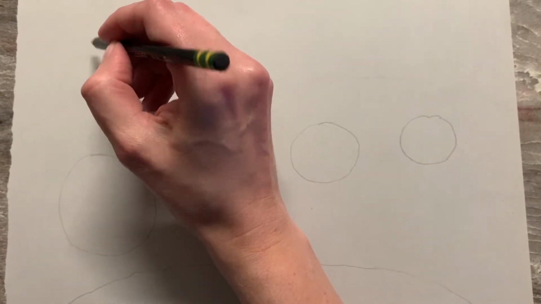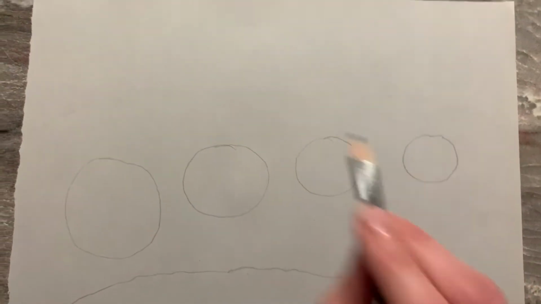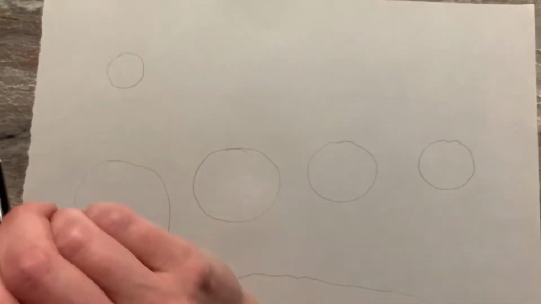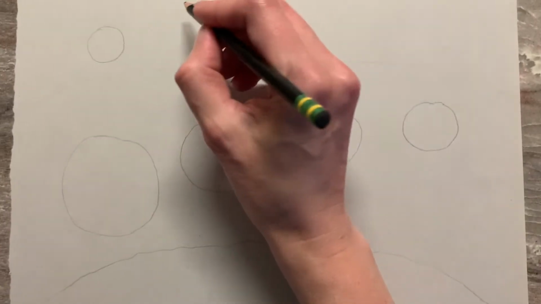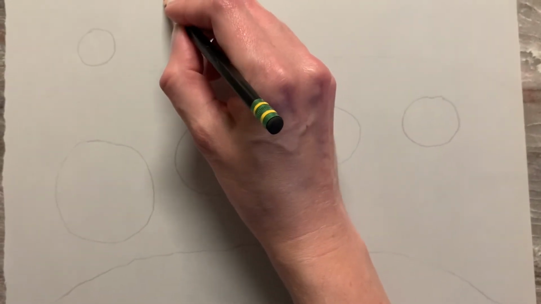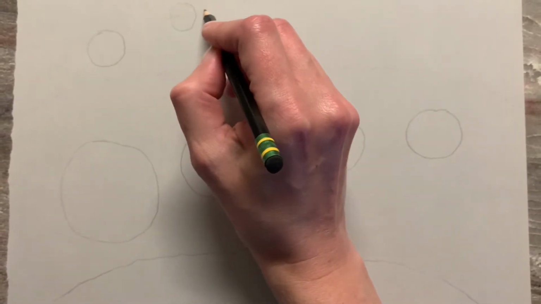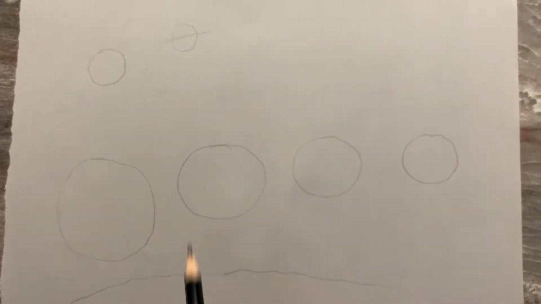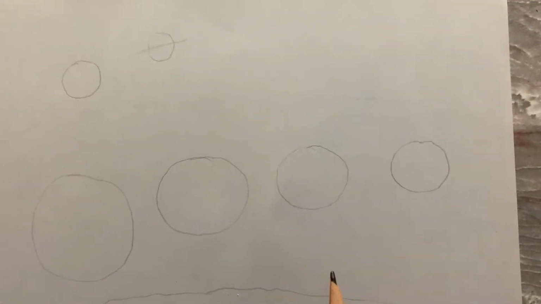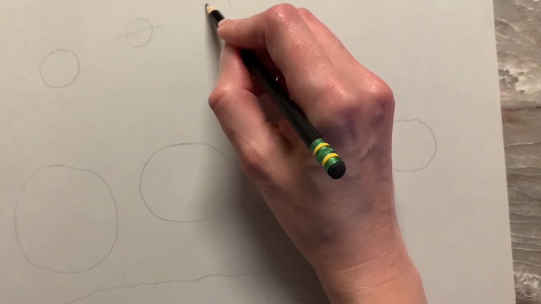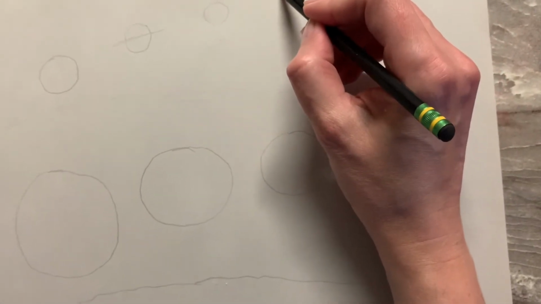And then I'm going to add in my last four planets. So I'm going to draw a circle here for Jupiter, and I want it smaller than the circle I made for Mars to show that it's far away. So there's Jupiter. And then I have Saturn, so I'm going to make that a little smaller. And Saturn has rings around it, so I'm just going to draw a line through it to show those rings. And then we have Uranus. And then our smallest planet, Neptune.